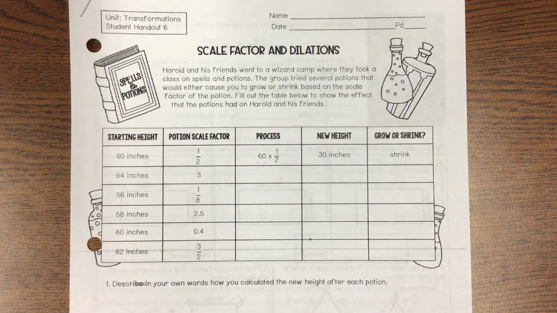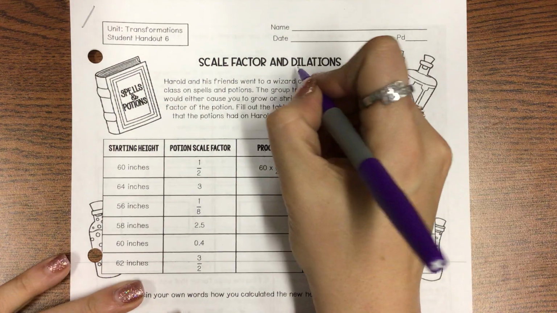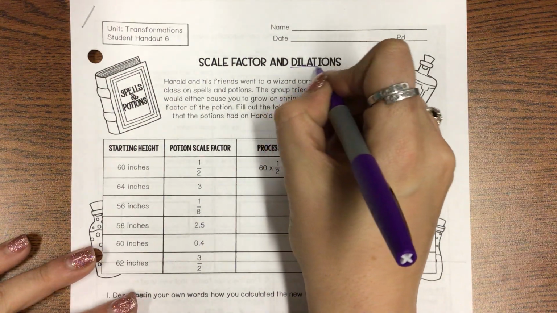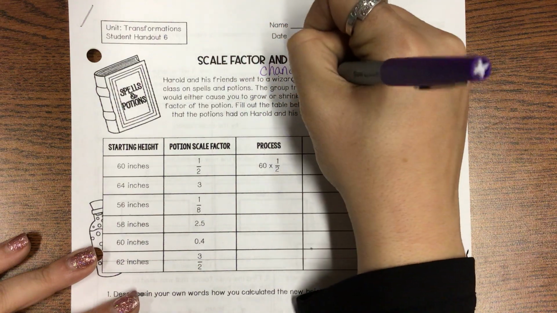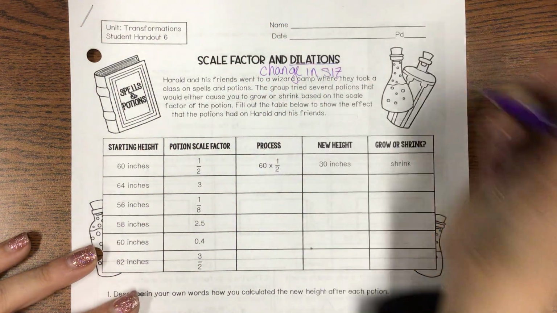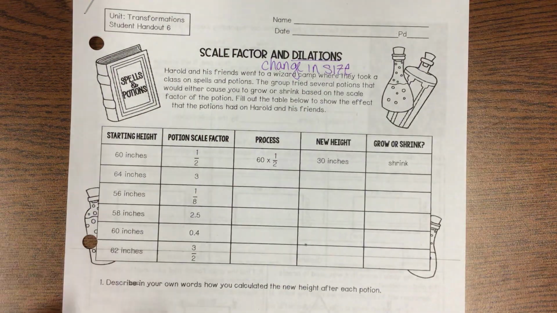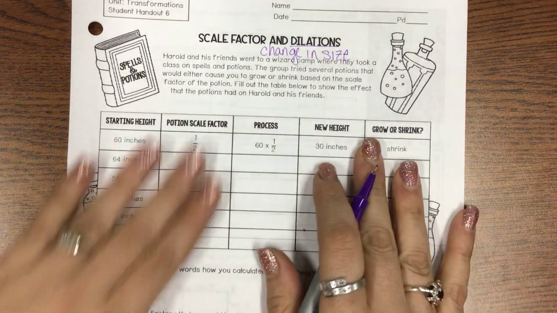So today we're starting our third transformation, and we're talking about dilations. Just as a reminder, a dilation is a change in size. And it walks us through with kind of this little example.